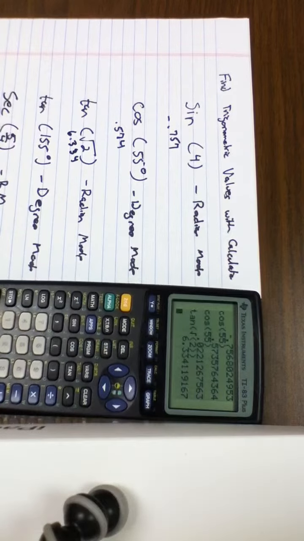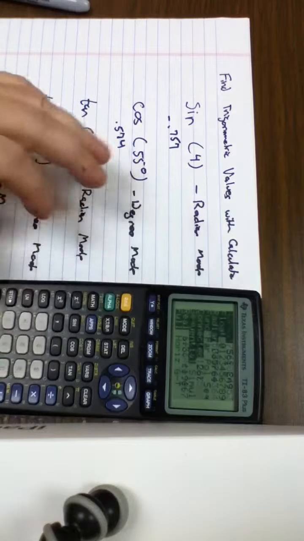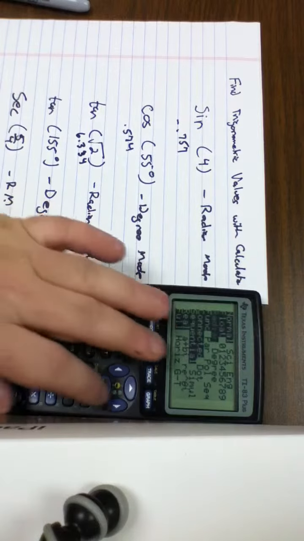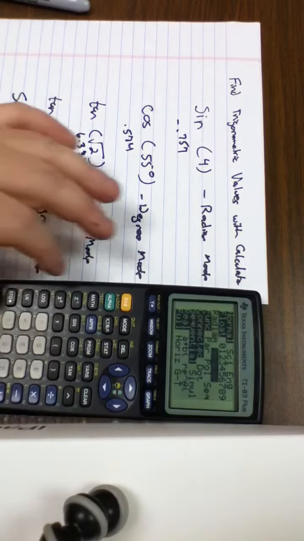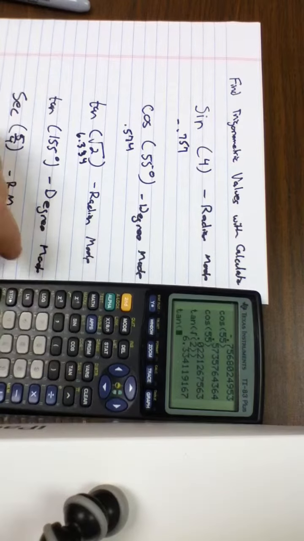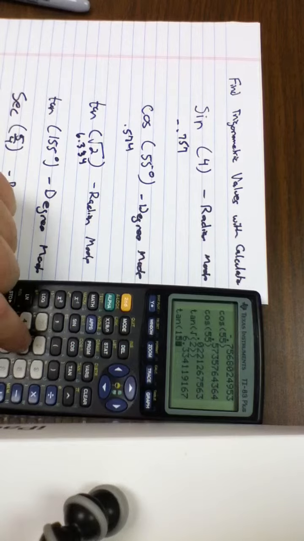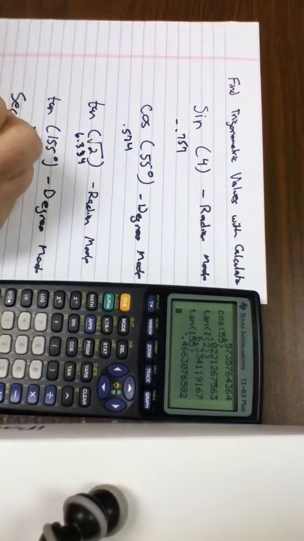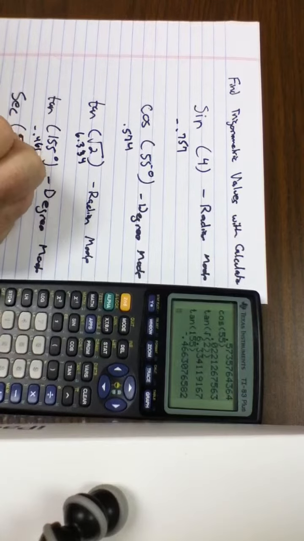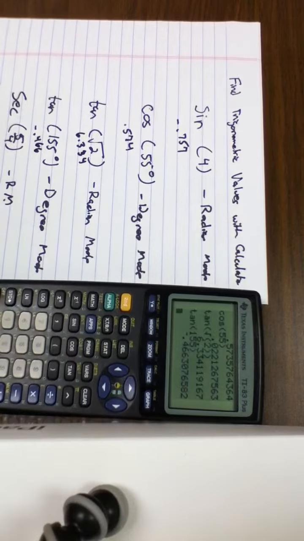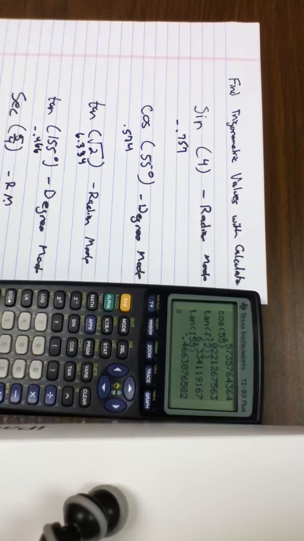Now I'm going to do tangent of 155 degrees. I must be in degree mode, so I must change it back to degree mode, like we did before. Now I can go tangent 155, close it, enter. I get minus 0.466.